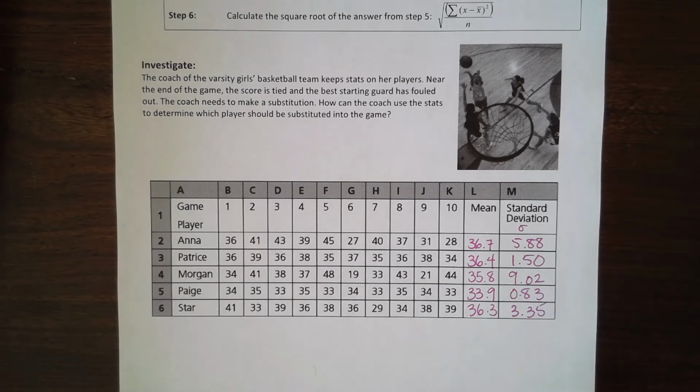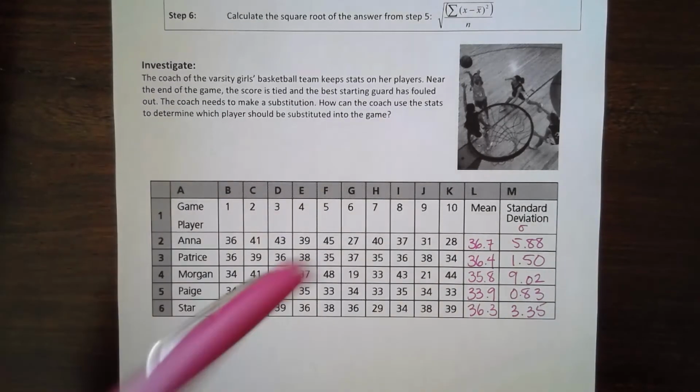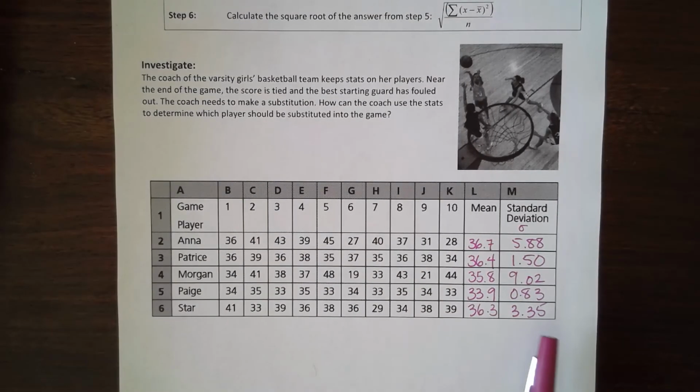Okay, so we've got all of the girls' means. What are we measuring here? These are just stats. Okay, so field goal percent. So we've got these means, our average field goal percents, and we're looking at our standard deviation.